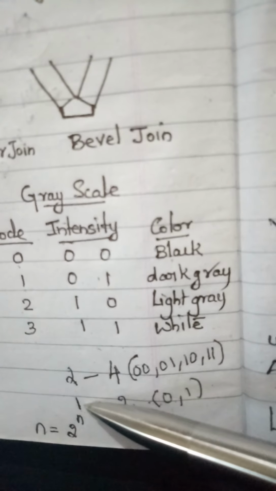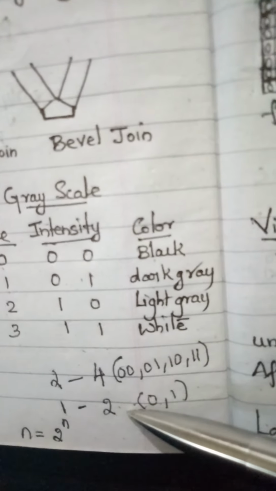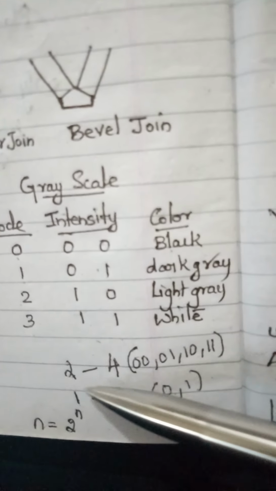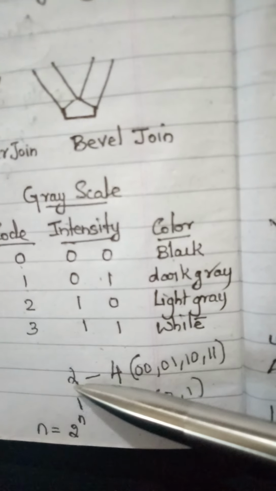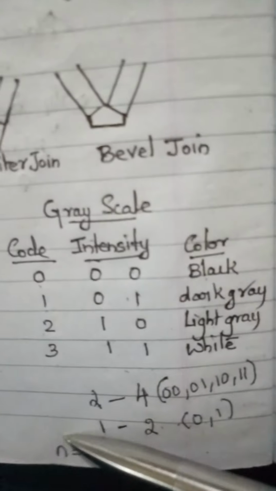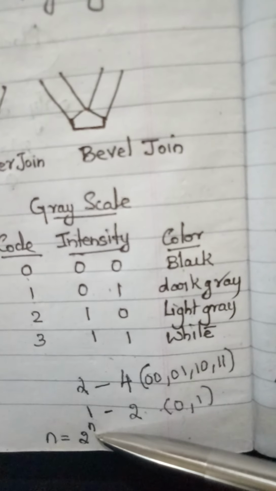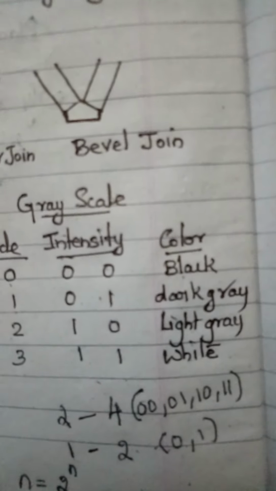If n is 1, then 2 raised to 1, 2 colors can be obtained. Correct. If n is 2, then 2 raised to 2 colors can be obtained. 2 raised to 2 is 4. Clear? So if n bits are there, using n bits you can create 2 raised to n different colors.